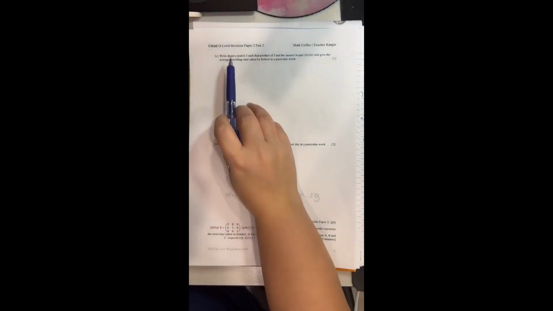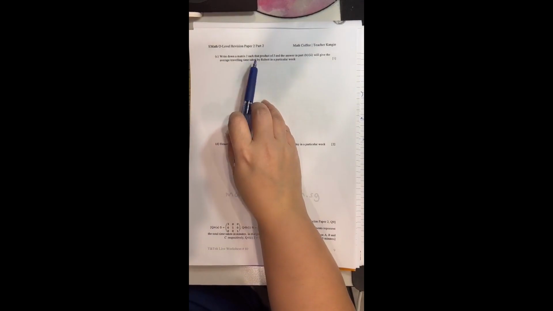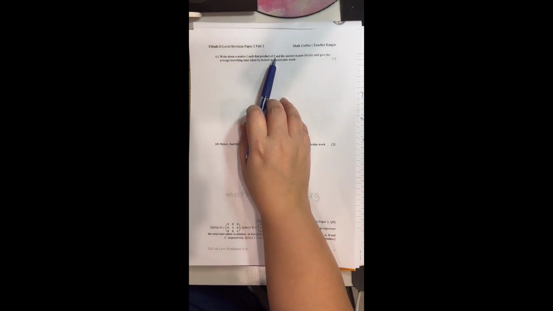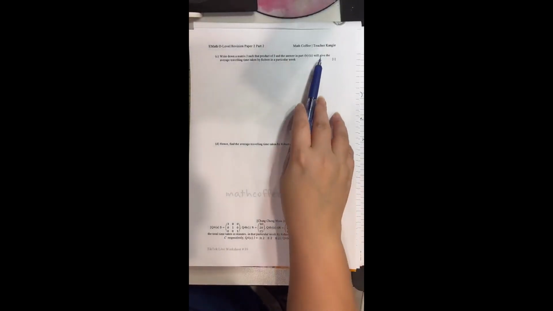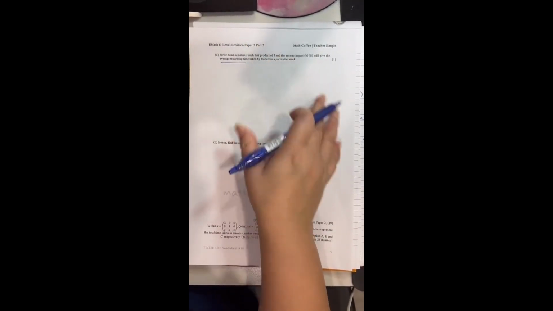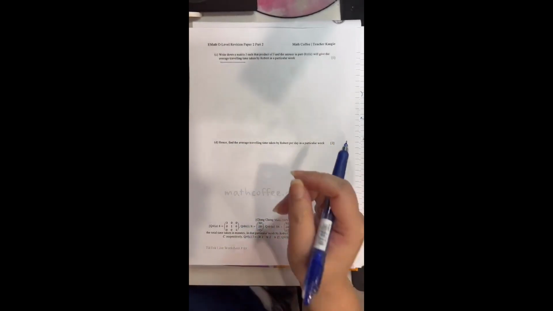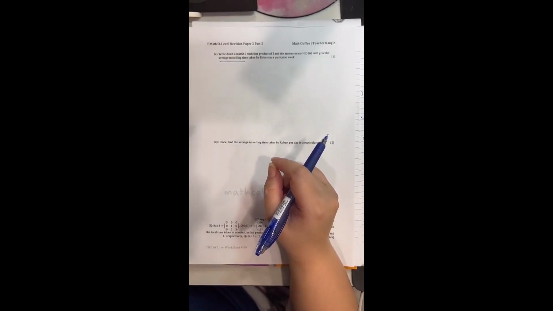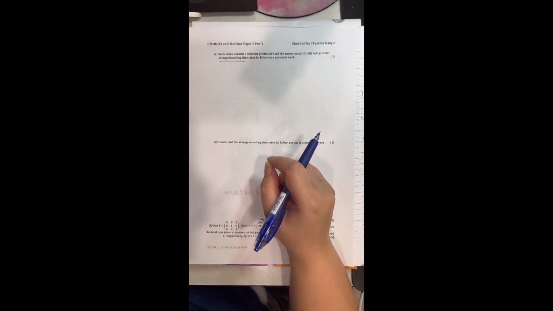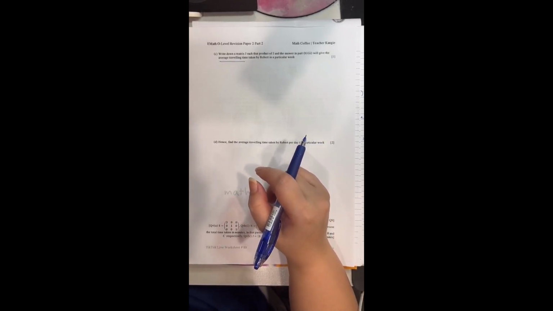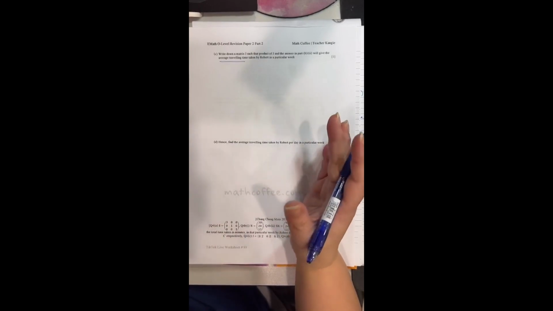Okay, so now let's take a look at part C. Part C said write down a matrix J such that the product of J and the answer in just now our B part 2 will actually give you the average traveling time in a particular week. It is 5 days per week, correct? So if they ask for the average traveling time, what you need to do is divide by 5 days.